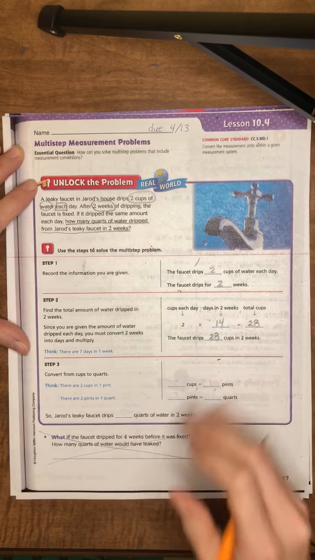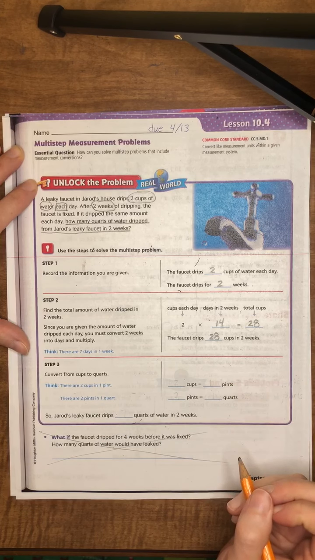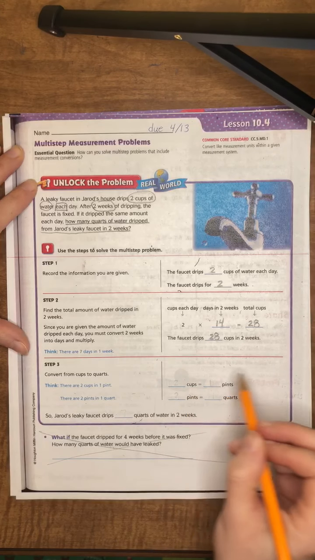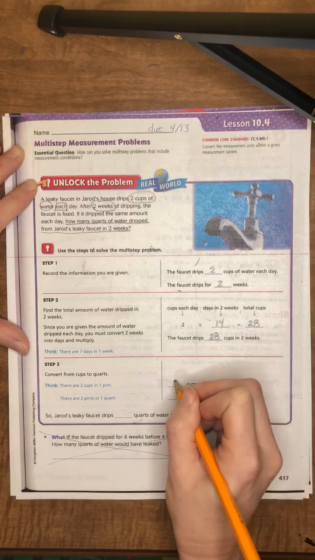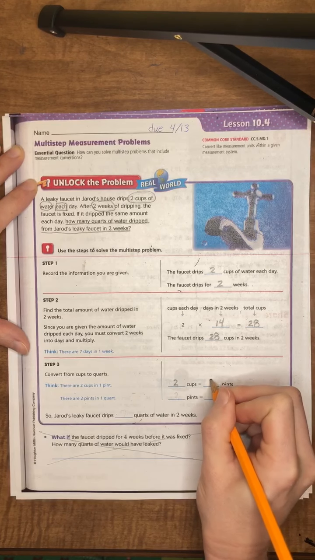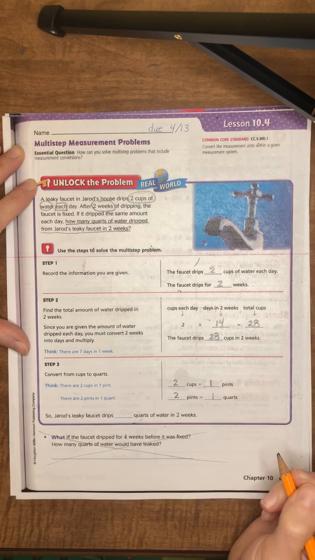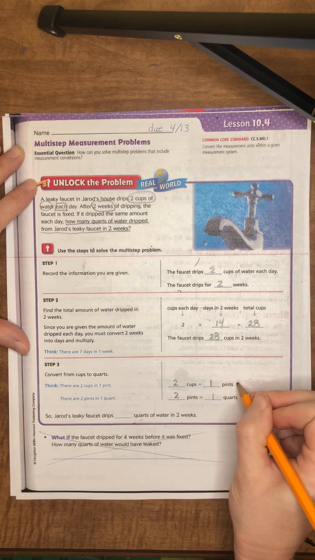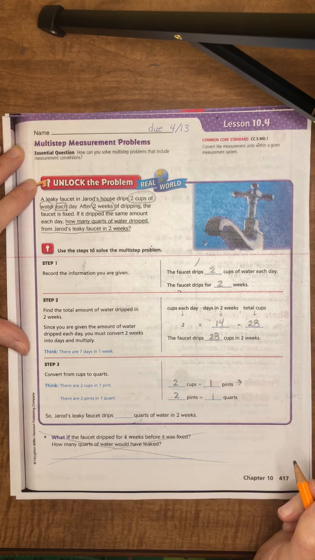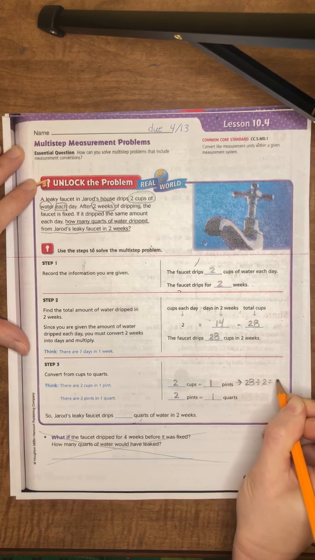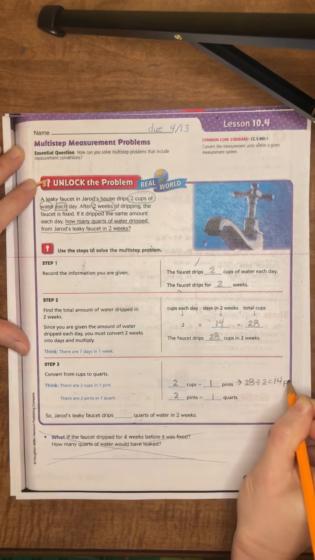So this would be the time to look back at your capacity assignment in order to figure out cups to pints, pints to quarts. We have 2 cups to 1 pint, 2 pints to 1 quart. Since we are going from a smaller unit of measurement to a larger, we're going to be dividing. So we have 28 divided by 2 equals 14, and that's pints.